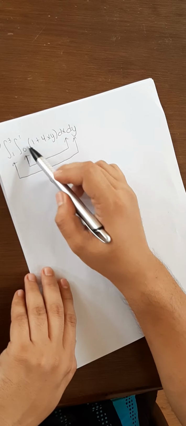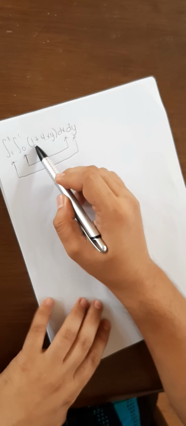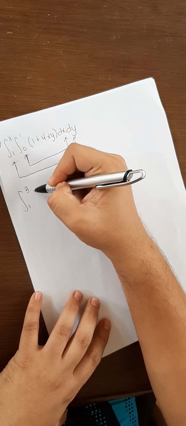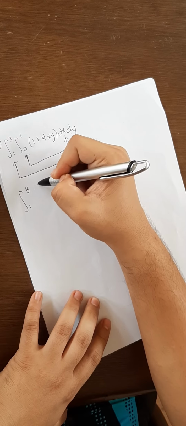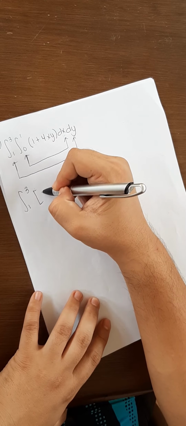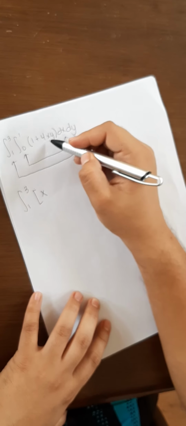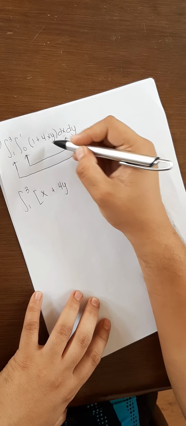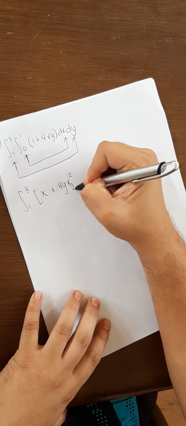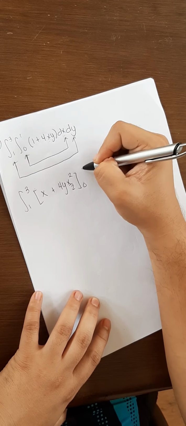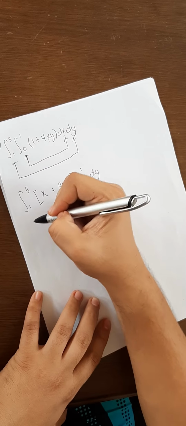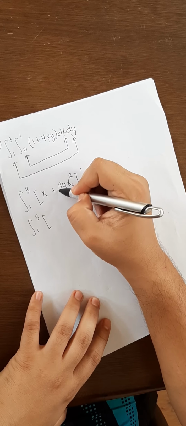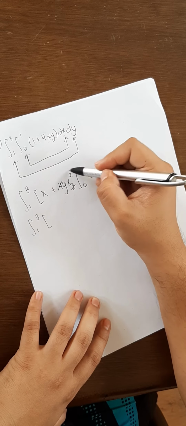So we have to integrate with x first. The integral of 1 with respect to x is x, with limits 0 to 1. And for the integral of 4xy, 4 and y are constant, so we write 4y, and the integral of x is x squared over 2. The limits of x are 0 to 1, and that is dy, the integral from 1 to 3. So simplifying, the 4 and the 2 cancel.